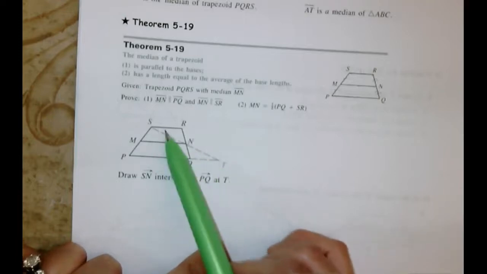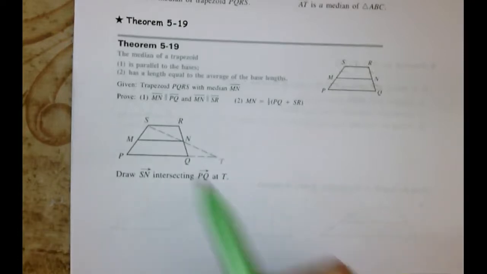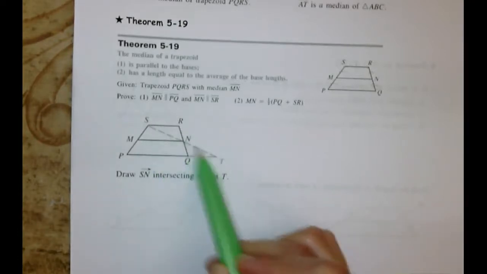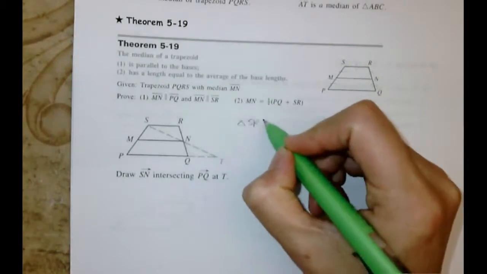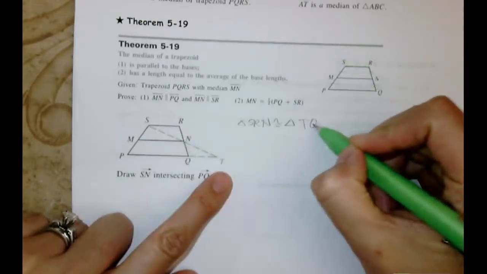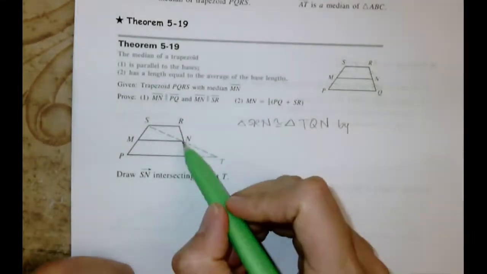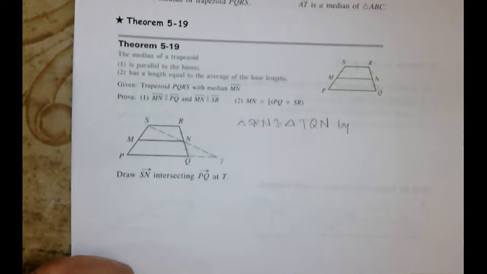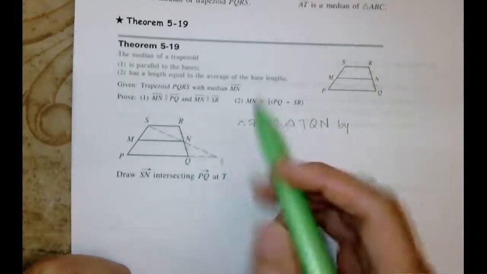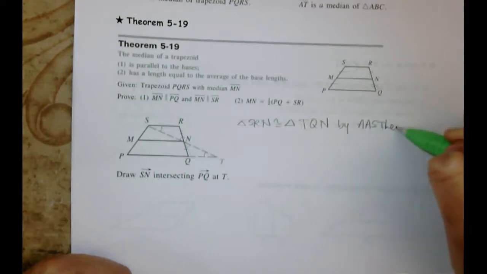Okay, so this one is a little bit of a toughie. So I'm going to do the two-column proof here for you, and hopefully you can follow. First, you're going to make these two triangles congruent. So triangle SRN is congruent to triangle TQN by what? Think about it. This is the median, so these are the same, right? And these are vertical angles, right? And these are parallel, so these are alternate interior angles. You can do the angle-side theorem.